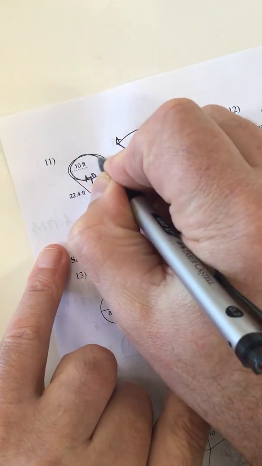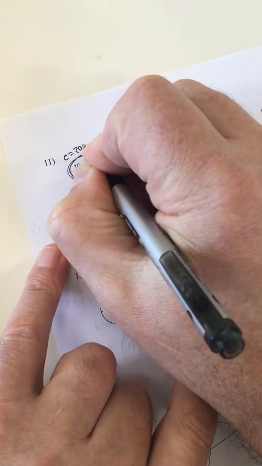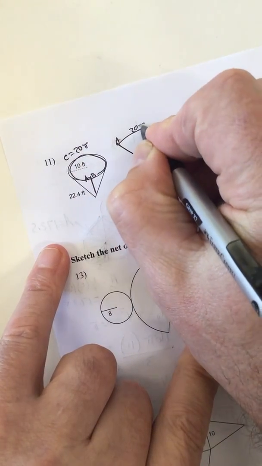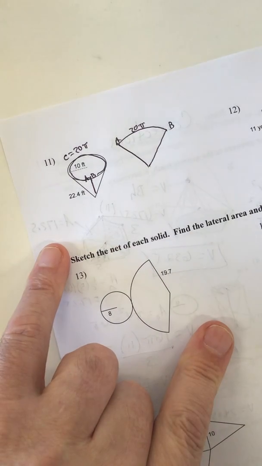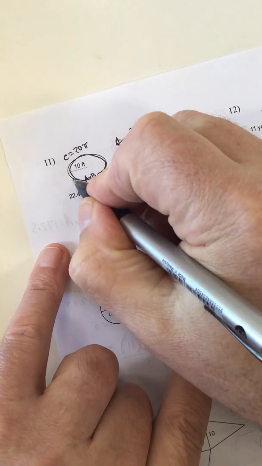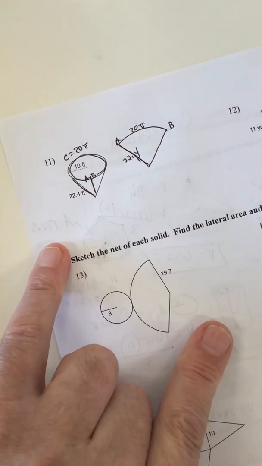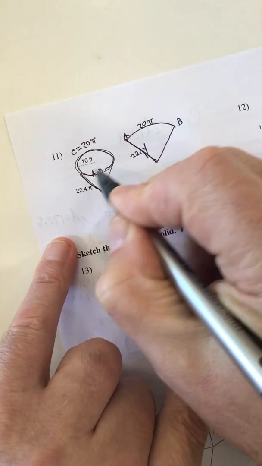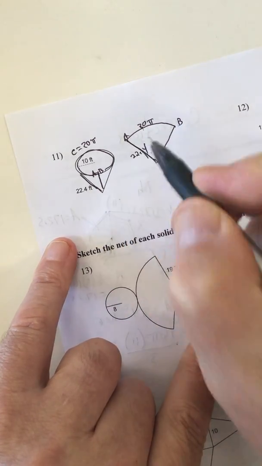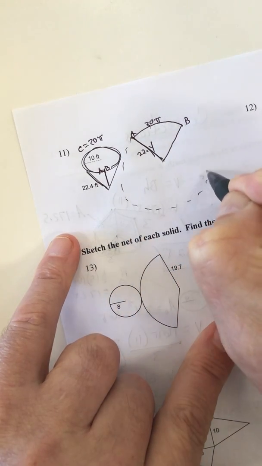From A around to B is the circumference. Circumference is diameter times pi, so the diameter is 20. So this distance right here is 20 pi. Then from here to here is this distance, that's 22.4. So I have this thing opened up. It's 20 pi from there to there, and it's 22.4 there. Okay, that's part of this bigger circle.